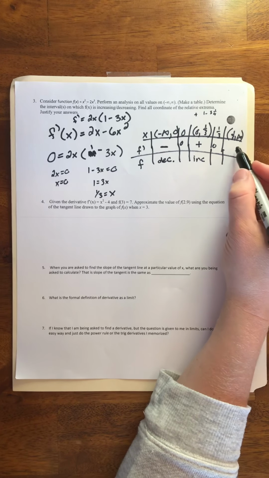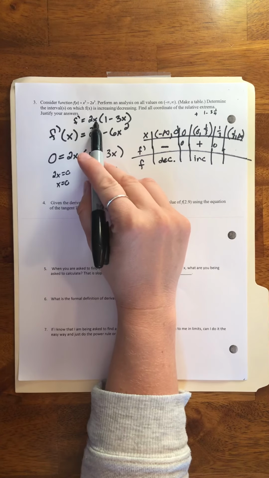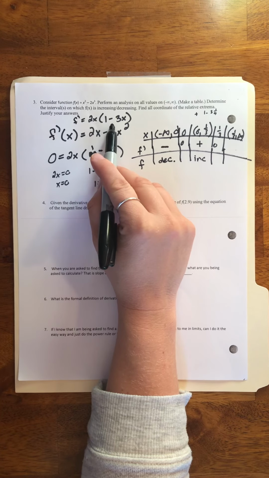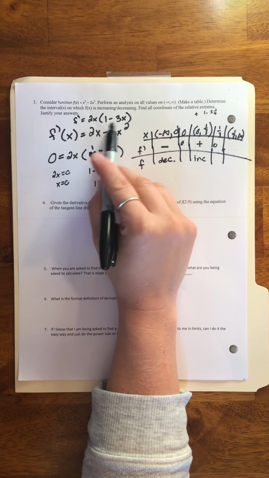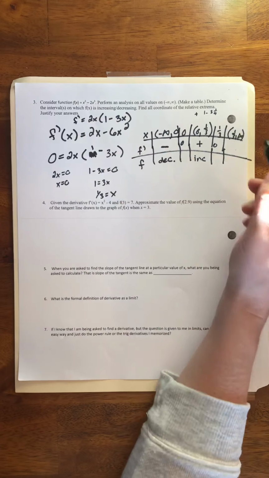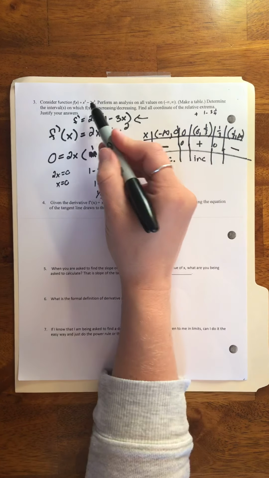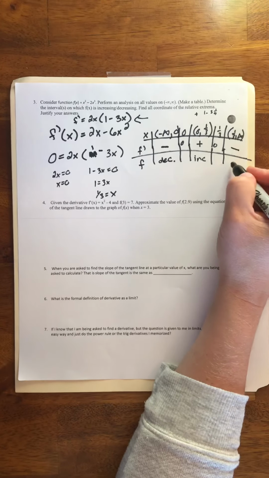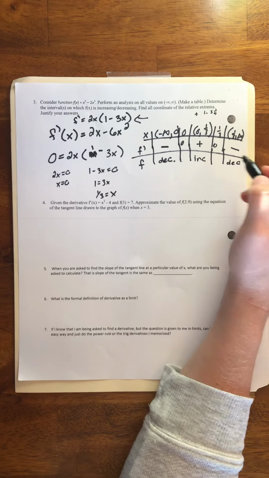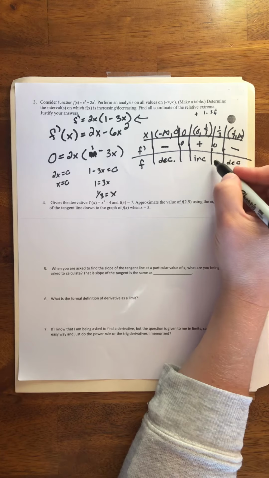So I'm gonna pick 100. 2 times 100 would be positive. Negative 3 times 100 would be negative. This whole thing would be negative. Positive times negative is negative. Notice I'm putting it back into f prime and not into f of x. So that means f of x is decreasing.